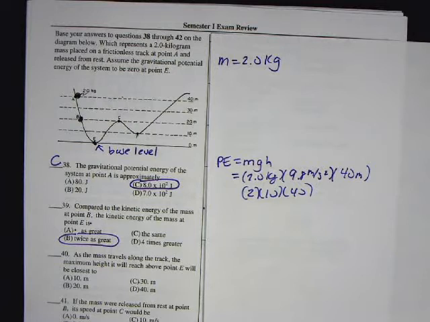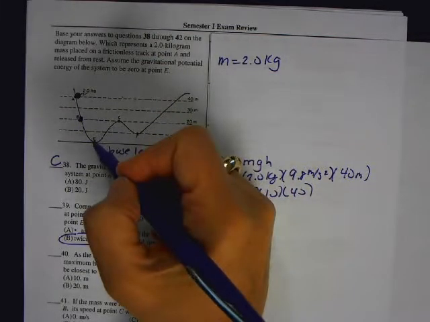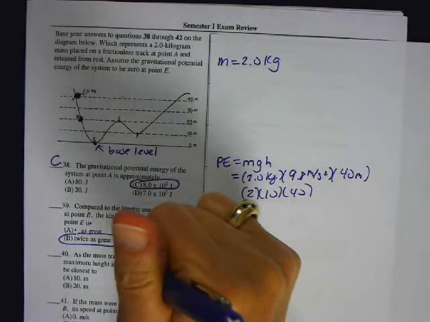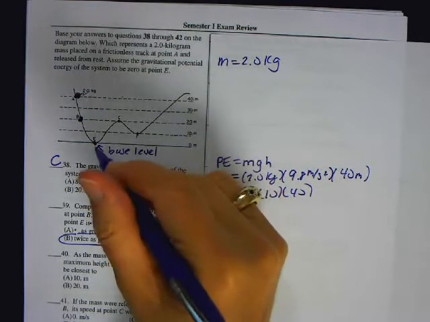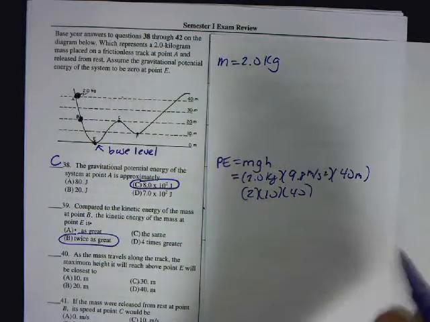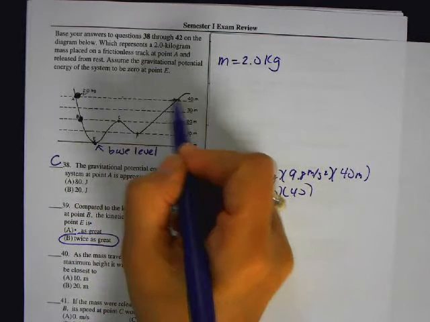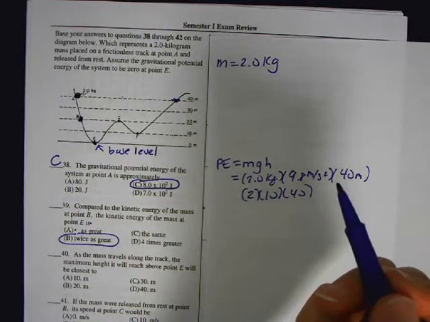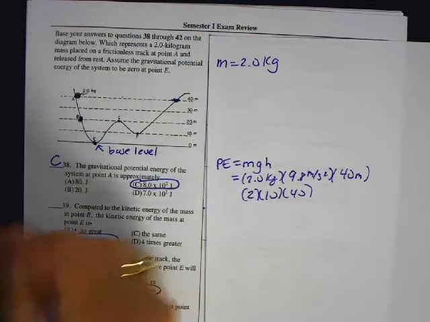Number 40. As the mass travels along the track, the maximum height it will reach at point E will be closest to. Now, first of all, you have to realize there's no friction. But even though there's no friction, can this mass go higher than it started? No. So no matter what, it can't go above this point. It can't go higher than when it started. Conservation of energy. So the highest it'll be able to reach is going to be D, 40 meters.